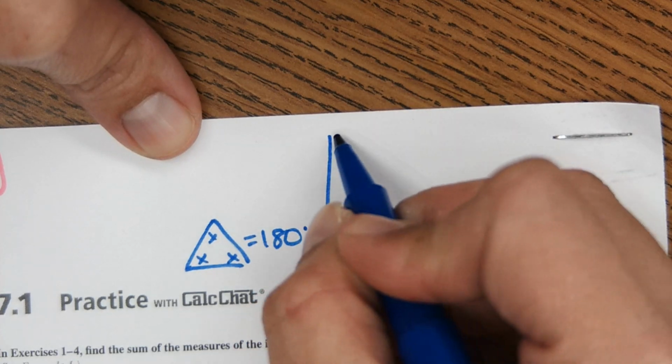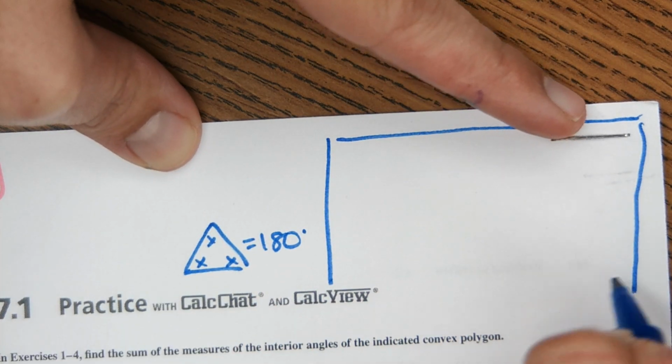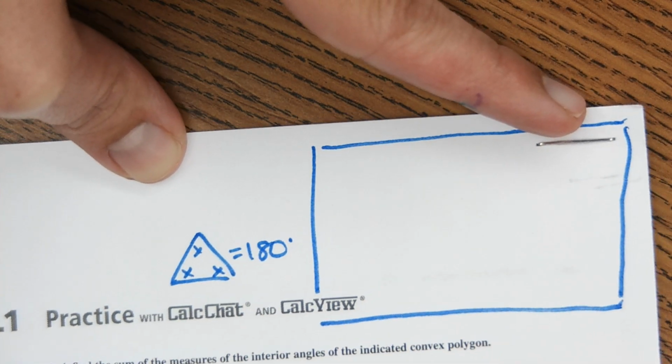So we're going to make this box up here, and the theorem has to do with the equation.